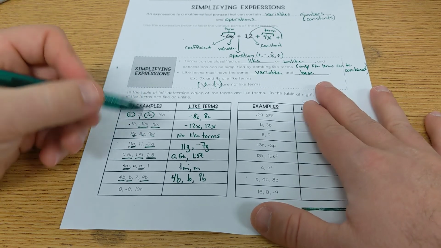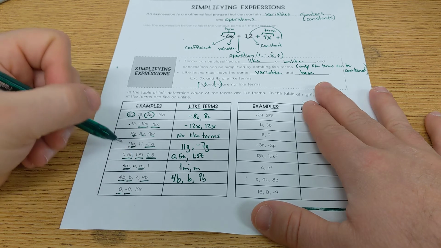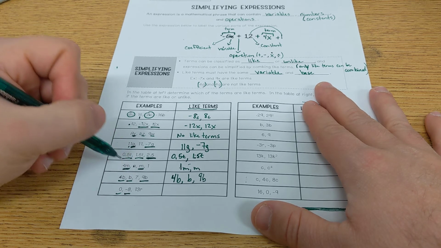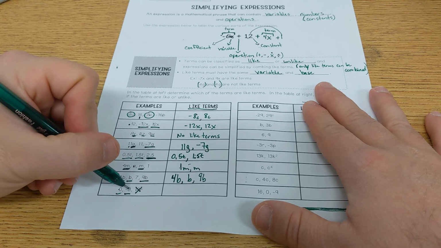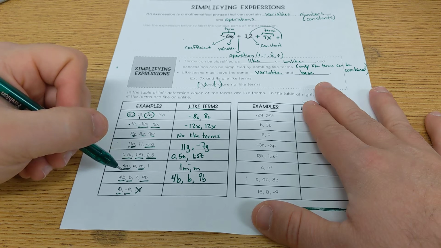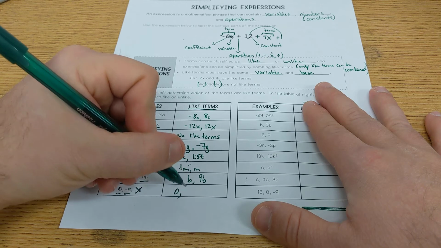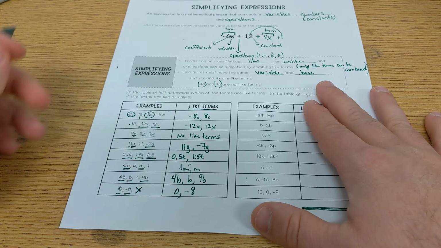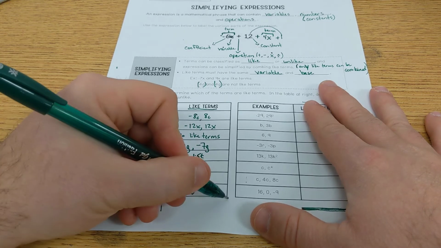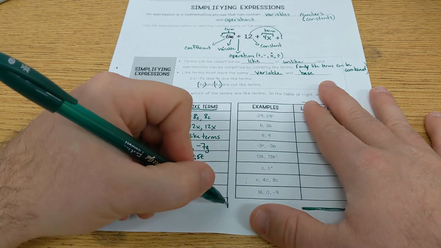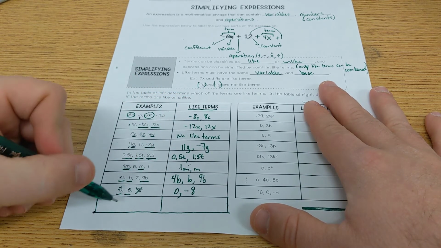All right, let's look at this next one. 0, -8, 13r. Well, there's no other r's, so that's not going to have a like term. The like term between these, what are these called again? Constants. So in this case, our constants are our like terms. Now, I asked you earlier about whether there can be more than one set of like terms.